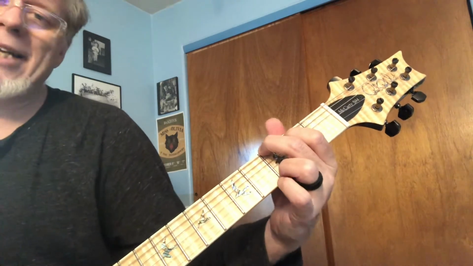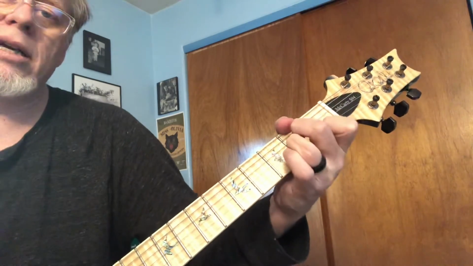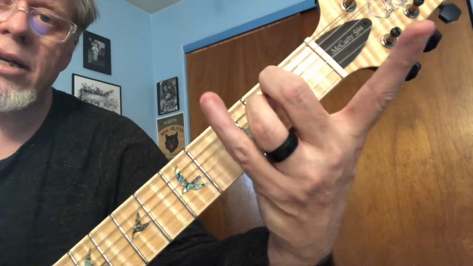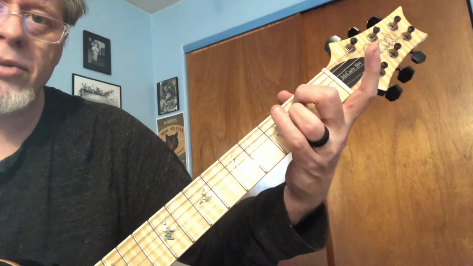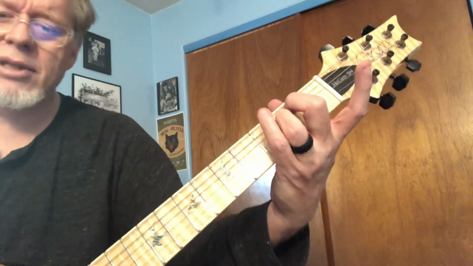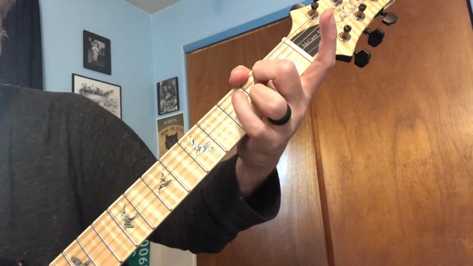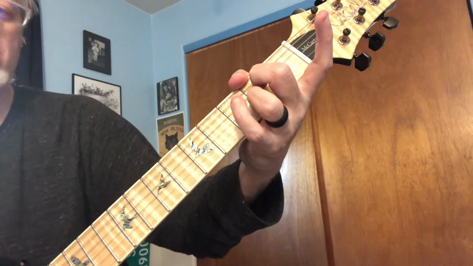And then kind of getting back to the other idea of E major to A minor. If you do E minor, which is 0, 2, 2, 0, 0, 0, and then just drop these two, you have an A suspended chord.